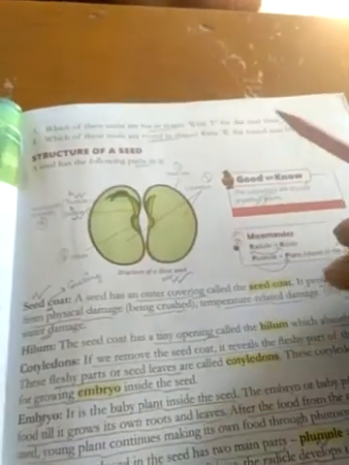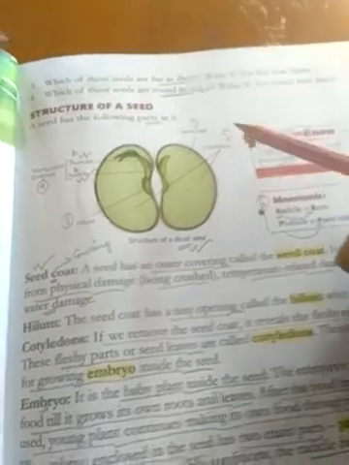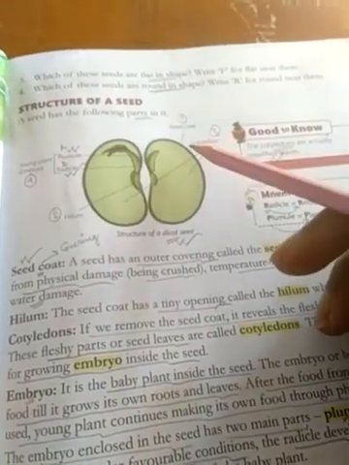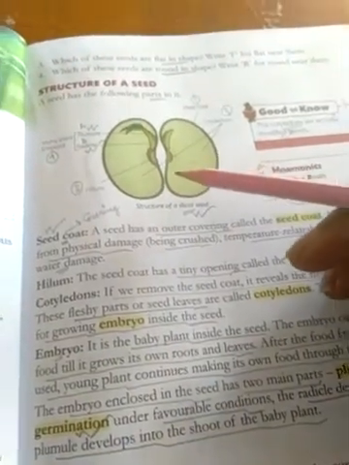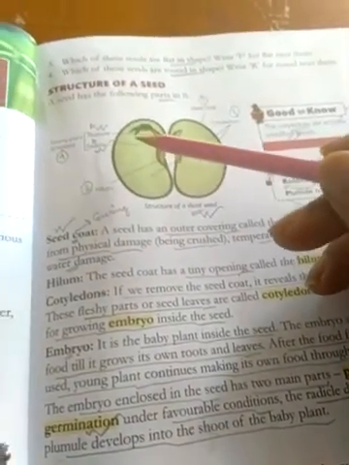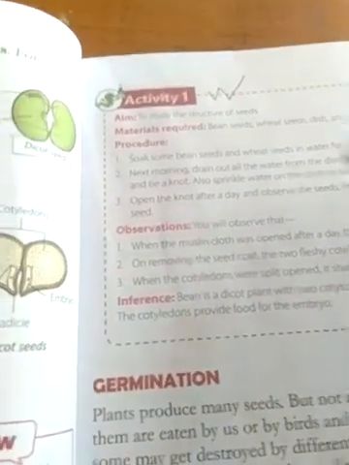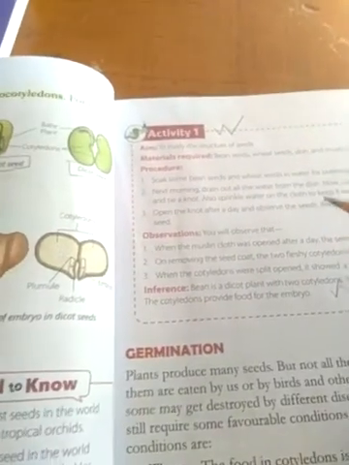If we perform this activity, we can easily identify different parts of the seed, such as the seed coat, cotyledons, hilum, and the embryo. Embryo means the plumule and the radicle part of the seed. It is advisable to practice at your home, and if we perform this activity at home, we can easily understand the different parts of the seed.